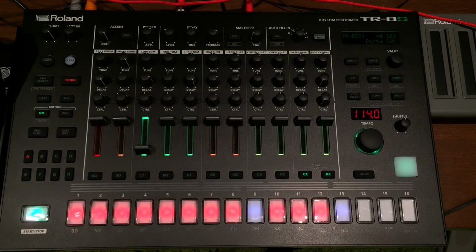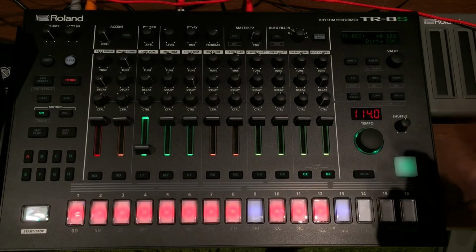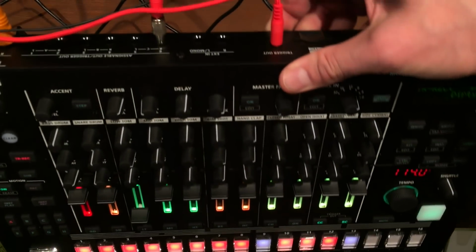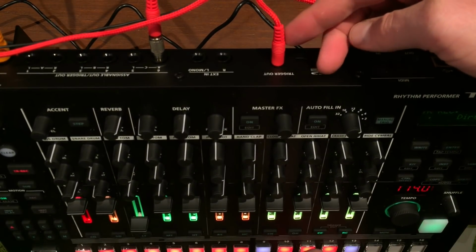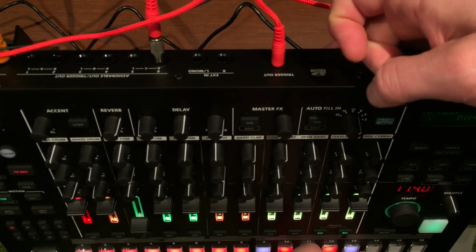Okay, so what we see here is the TR-8S, and what we're going to do is just look at the back and see how it's connected. So what I did, I took one cable, this is a trigger cable here, from trigger out, and sent it to the SE02.